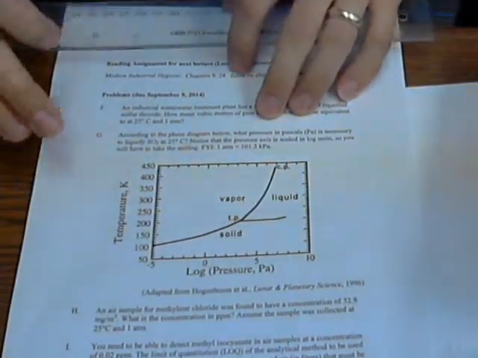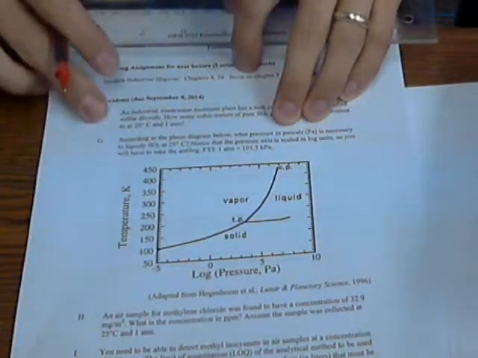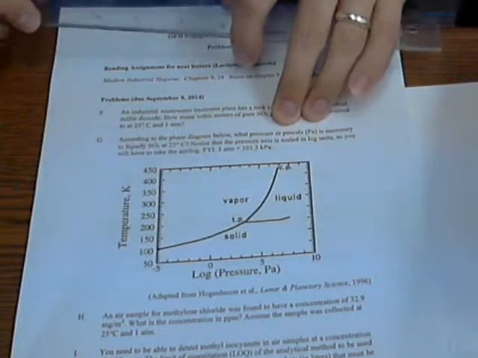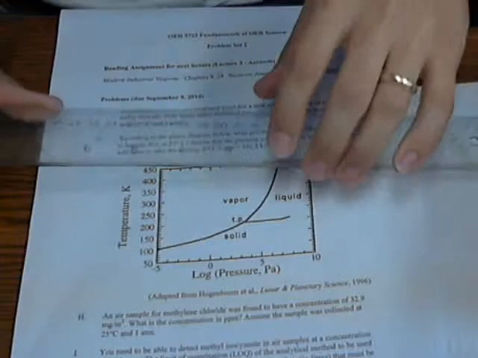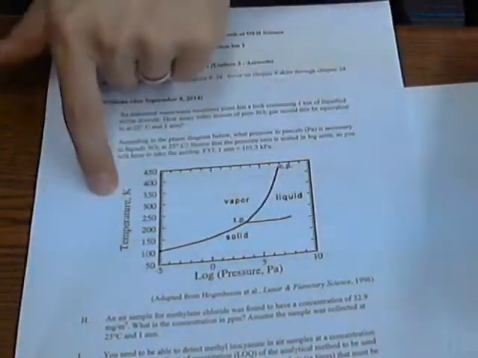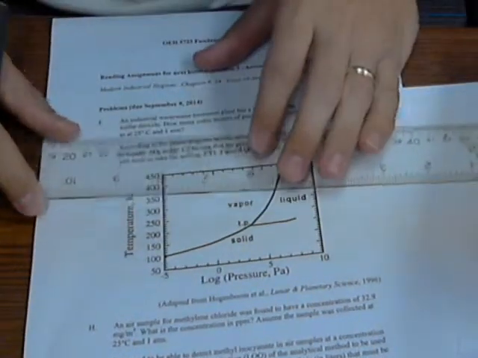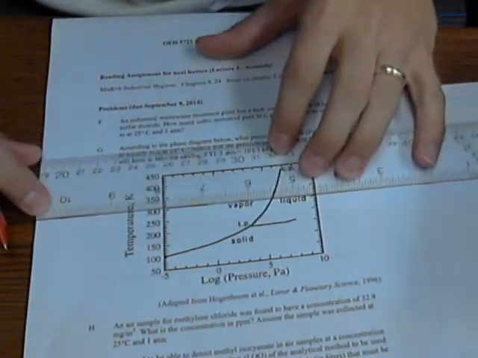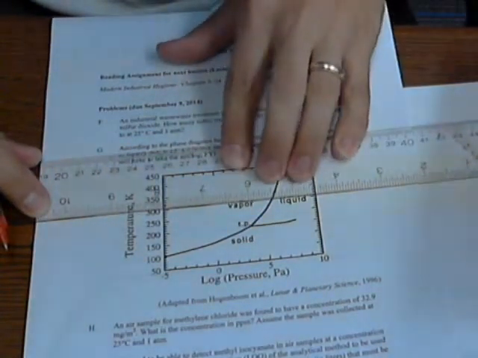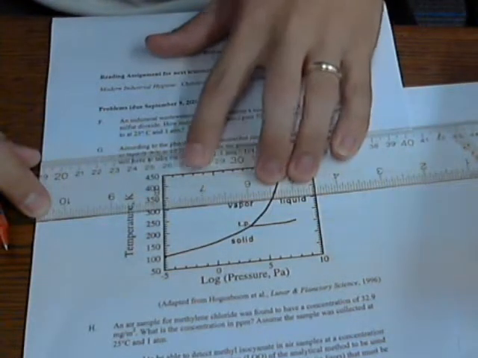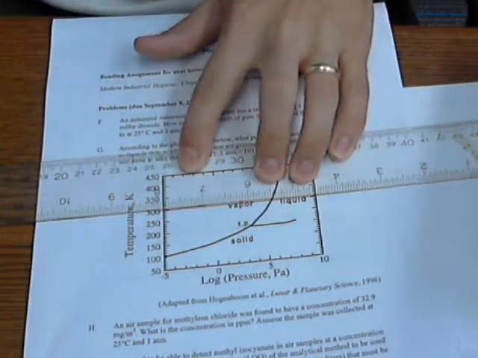So we want to know, according to this phase diagram, what pressure in pascals is necessary to liquefy SO2 at 25 C. We first have to determine in Kelvin what 25 C is. It's pretty straightforward, it should be 298. Considering how coarse this resolution is, I'm going to draw my line right at the 300 and understand that the thickness of the pen is going to push me a little bit under, and I'll call that 298.